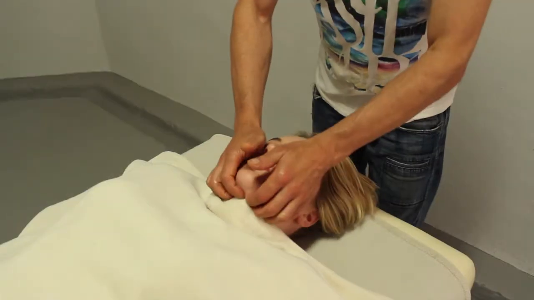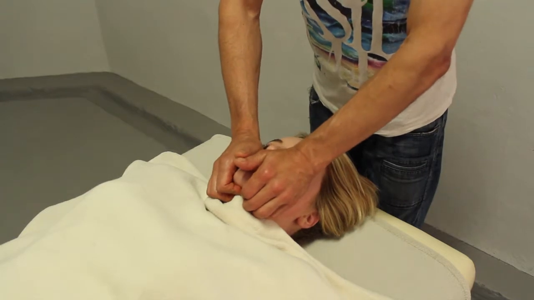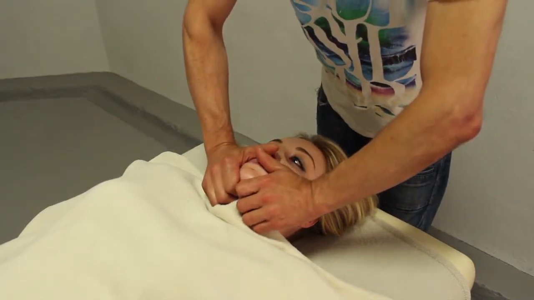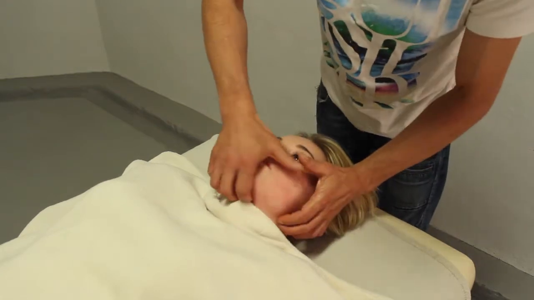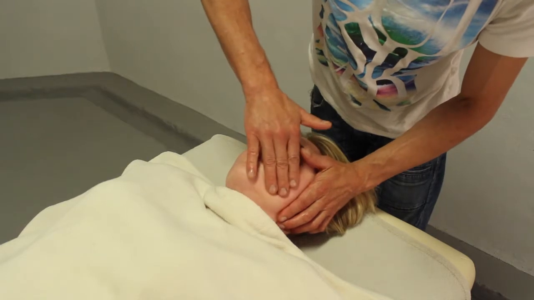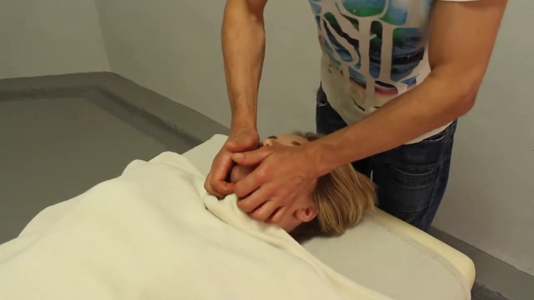Face. Technique 1. Apply pressure to the zygomatic bone in a downwards direction towards the jaw, softly stretching the tissue with the base of the thumb. Stretch the masseter muscle and then move from the upper lip muscle, known as the orbicularis oris, towards the masseter muscle.